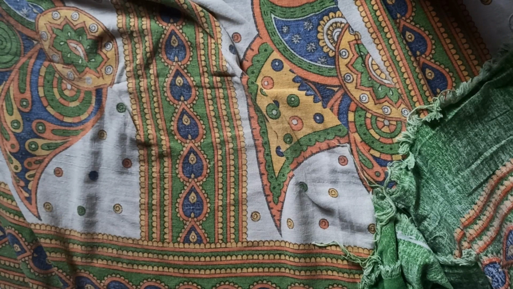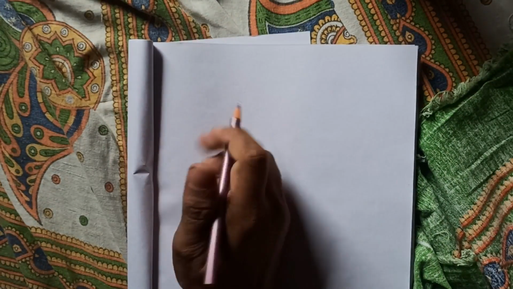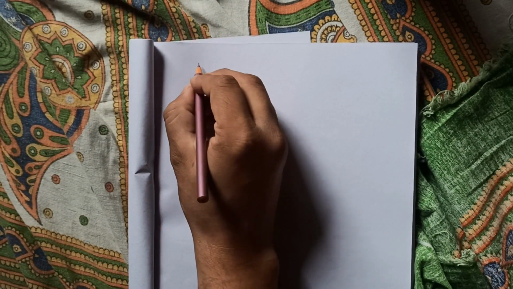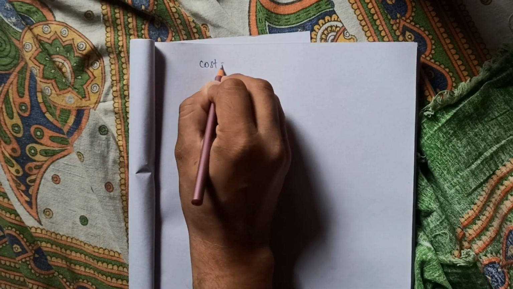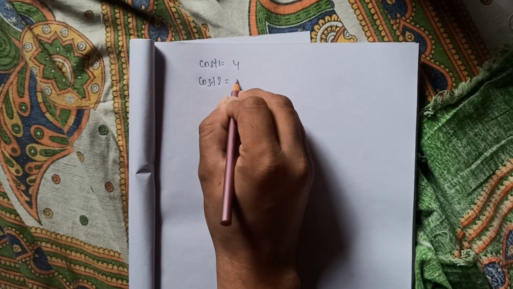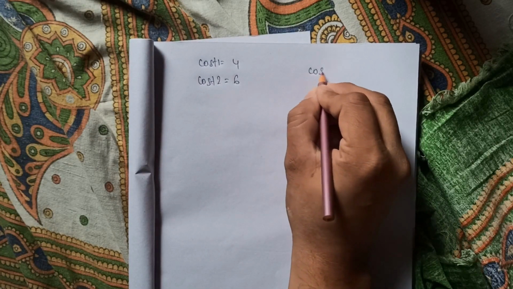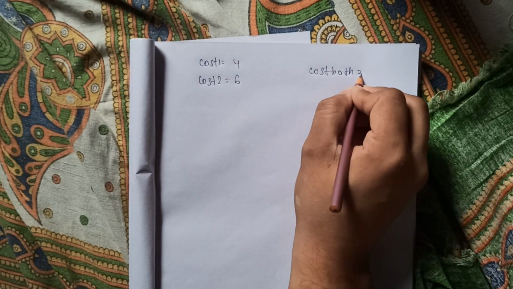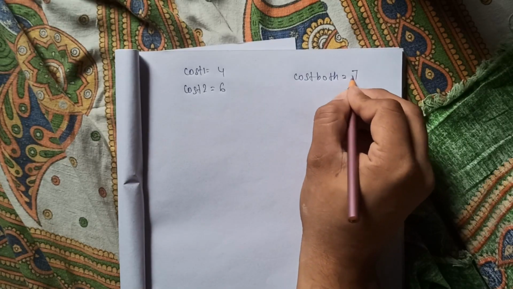So let's quickly understand a few things. Let's say whatever elements we are buying, cost 1 was 4 and cost 2 was, let's say, 6. And if you buy cost both, let's for a moment take it as 7.